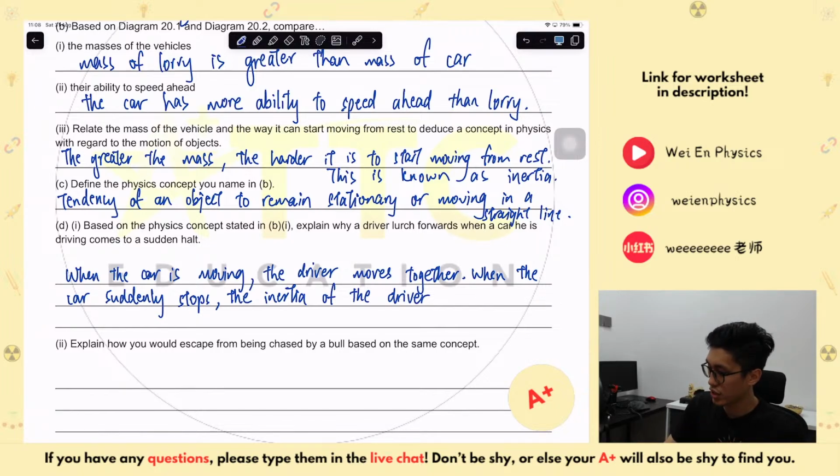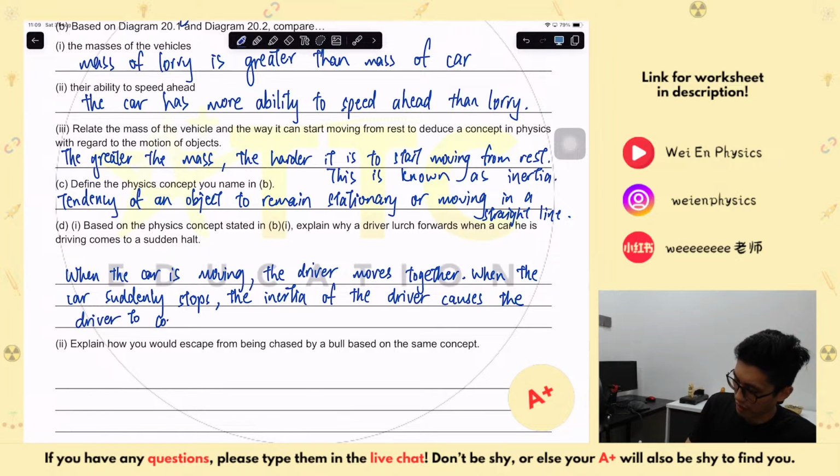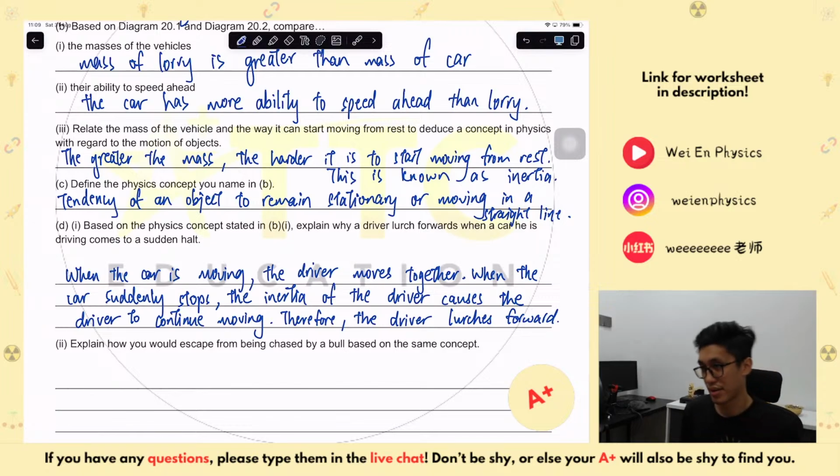So the inertia of the driver causes the driver to continue moving. Okay? Therefore, the driver lurches forward. Okay? You don't need to know what is lurch lah. But it means like that. That's lurch. Okay? You just copy lah. As long as you know forward means it will go in front ma, like that ma. So you don't need to know what is lurch also.